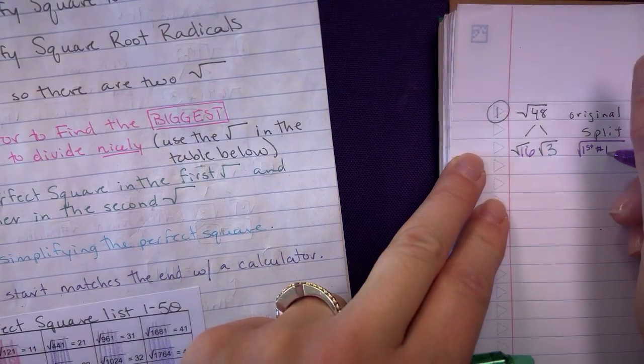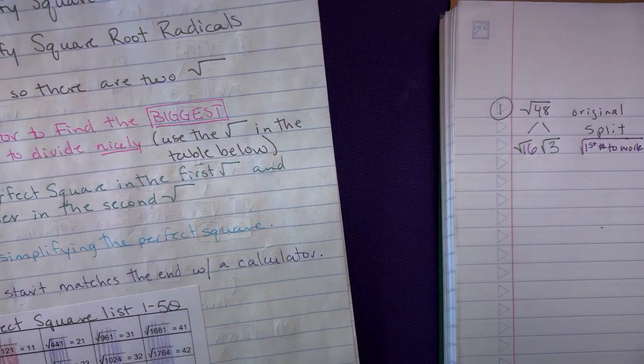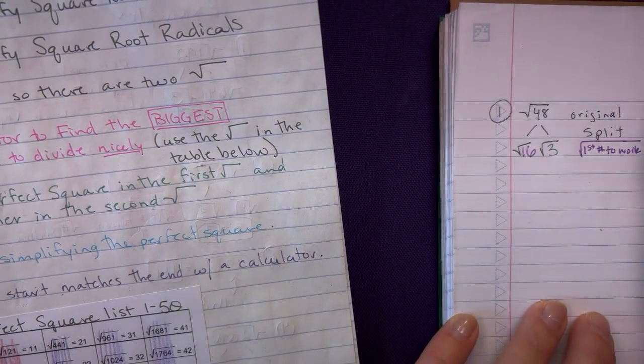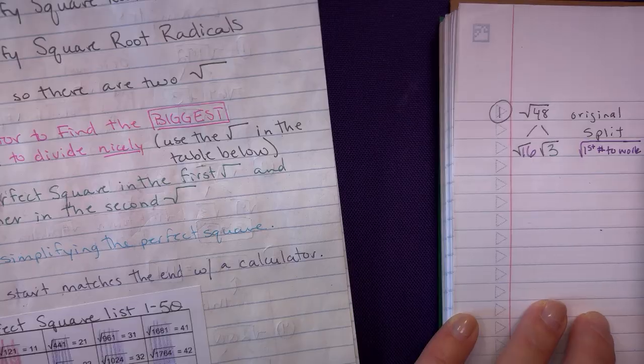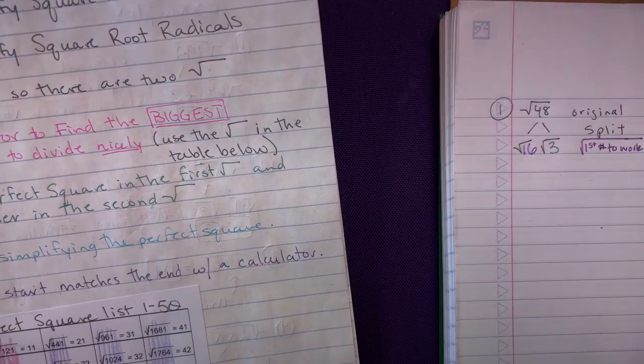First number to work, right? That was the first number to work. That's what goes up front. And then in the back is the number partner. I think that's how you spell it.